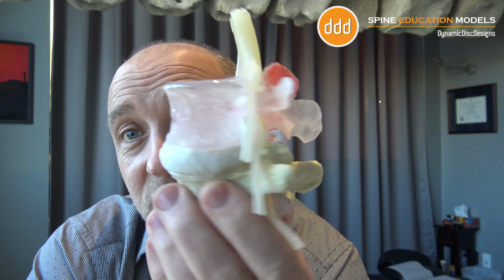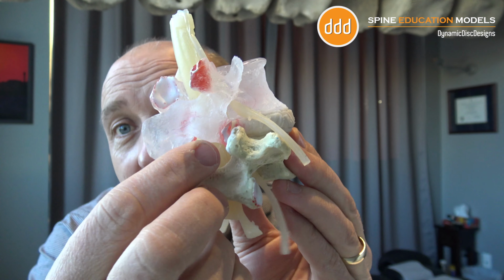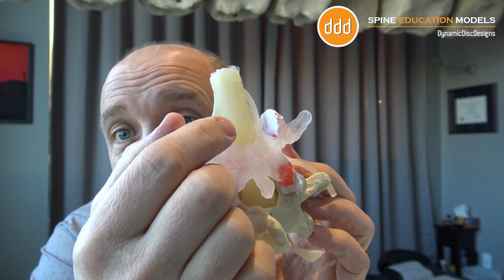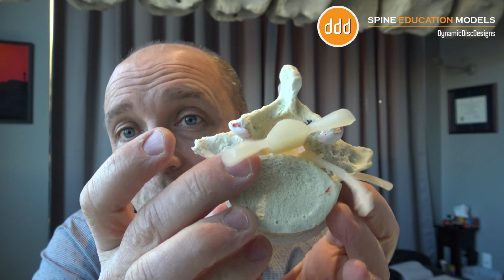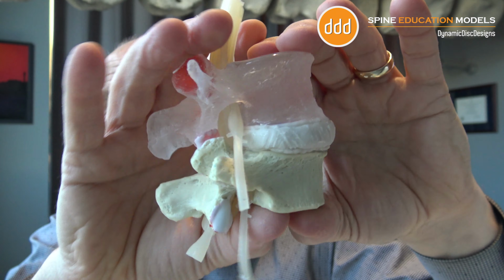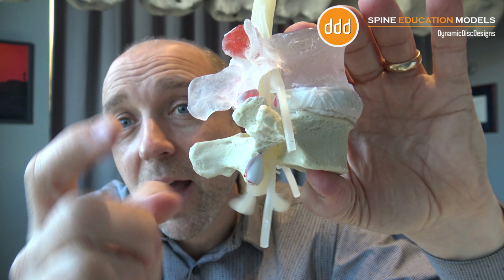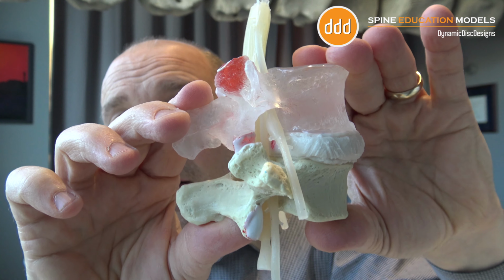So anyways, to help you explain to patients what osteoarthritis is, I've developed now a more realistic, detailed facet joint on the posterior elements here, so you can communicate effectively disc height loss, what a degenerative disc actually means as it relates to the facet joint.